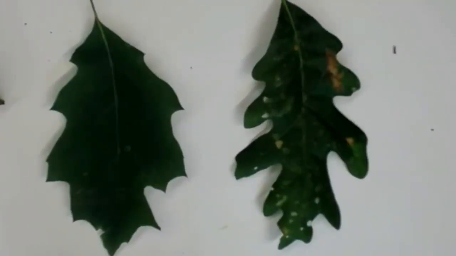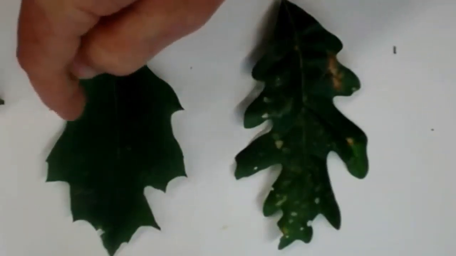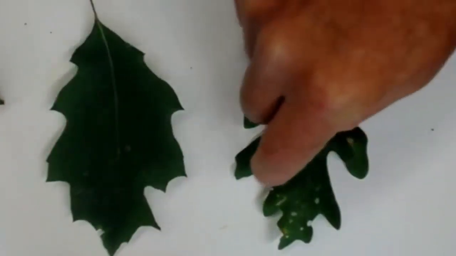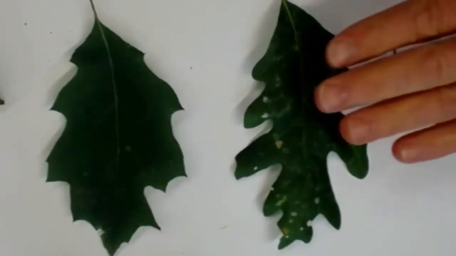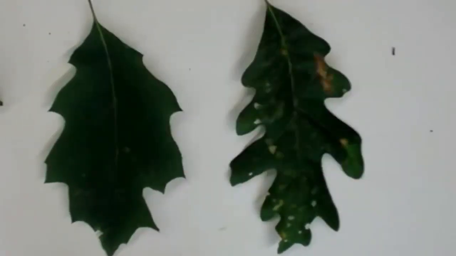And then it'll start asking more questions, like how deep are these, what we call sinuses, between the lobes? How deeply cut are they? And what's the shape of that leaf? And then it might ask you about the acorn or the bark too. I don't know how many oaks are in the book, I can't remember, but it's probably at least a dozen in there. You can separate your oaks out too.